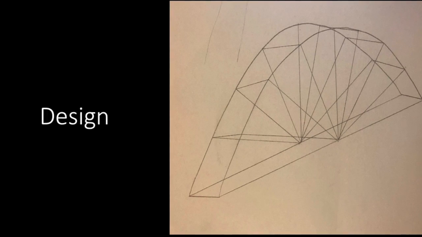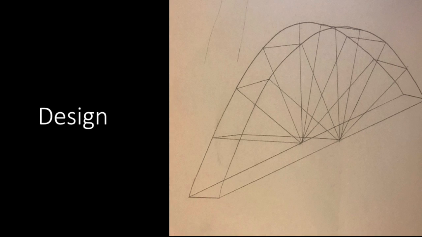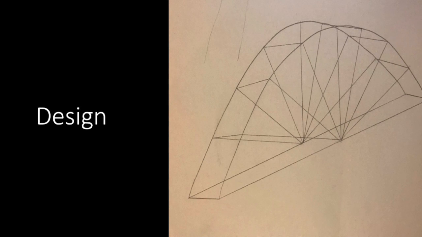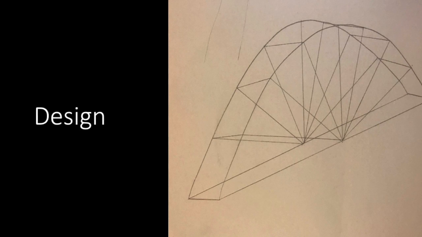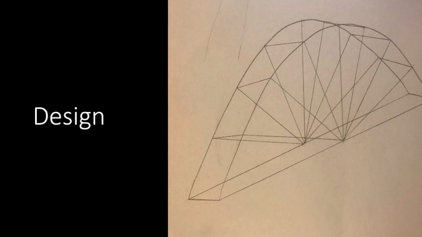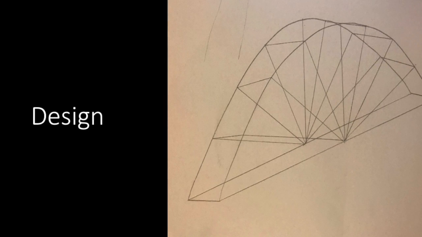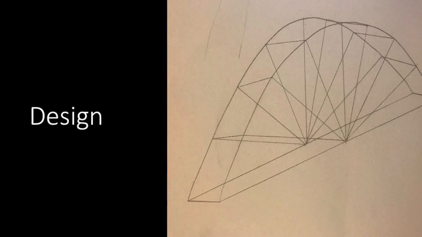The arch bridge is extremely strong, but spaghetti cannot be bent into the shape of an arch, so the arch can only be made by joining several pieces together. The truss bridge utilises the strength of the triangular shape, so it's very strong. Finally, we decided to combine the advantages of the arch bridge and truss bridge and use both arch structure and triangular structure to build our bridge. Therefore, our final bridge has an arch outline and triangular structure within.